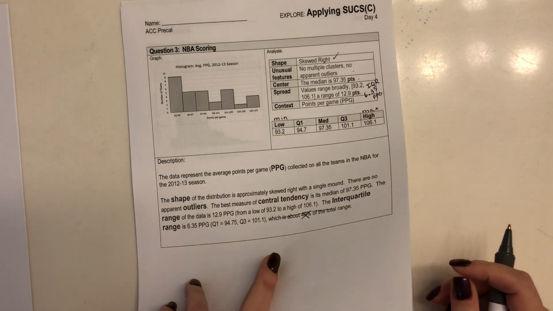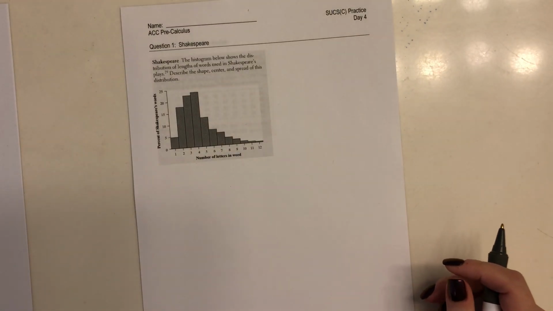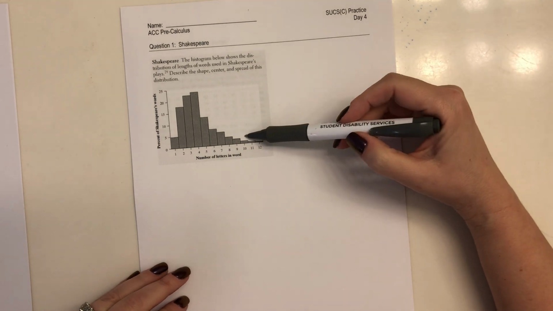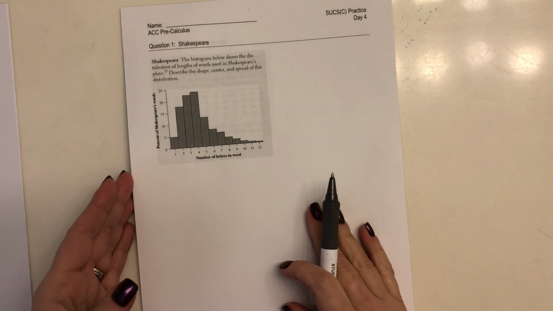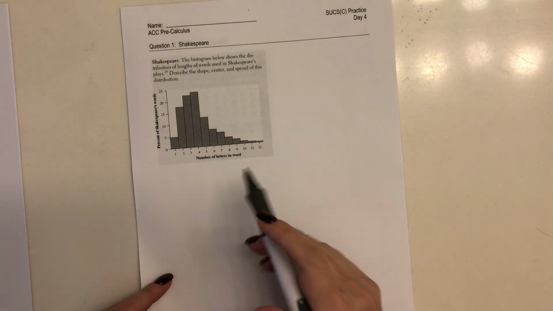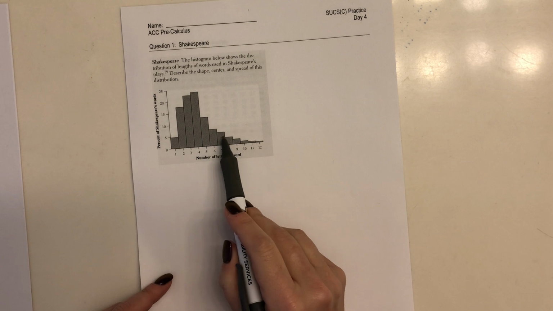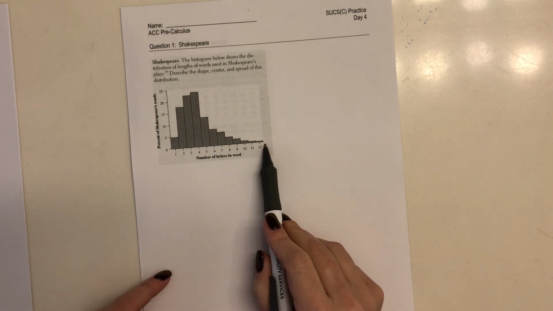So hopefully that question 3 made a lot of sense. So at this point, it moves into practice problems. Now the first practice problem, it already has the little data sitting there for you. You can actually see what it is. You can give a pretty good approximation when you put this into your calculator.